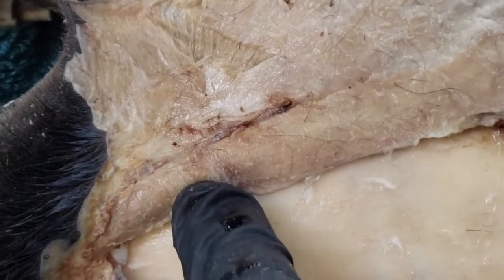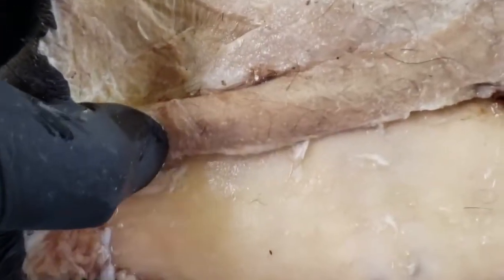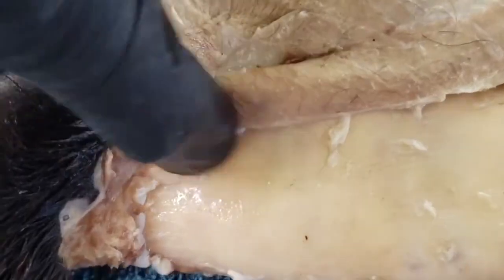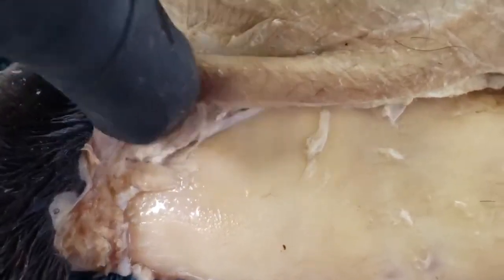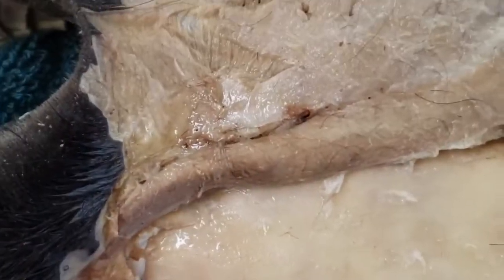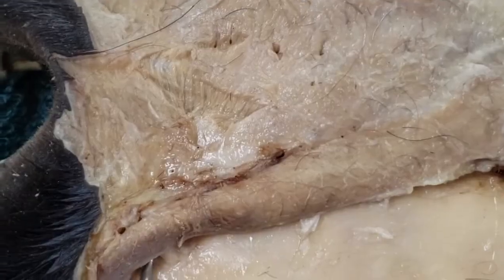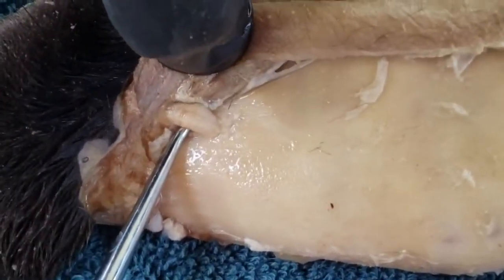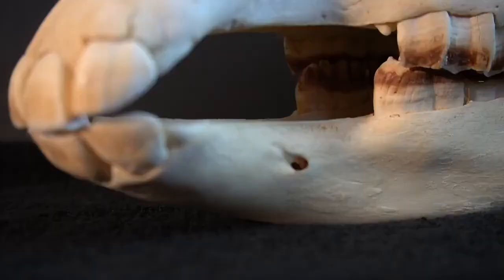You will push it up with your finger like this in the live animal and start palpating for that nerve up underneath it. And if you look right there, there is our mental nerve coming out of the mental foramen at this point here. So there's the mental nerve coming out of the mental foramen right there, and that's where you would block it.